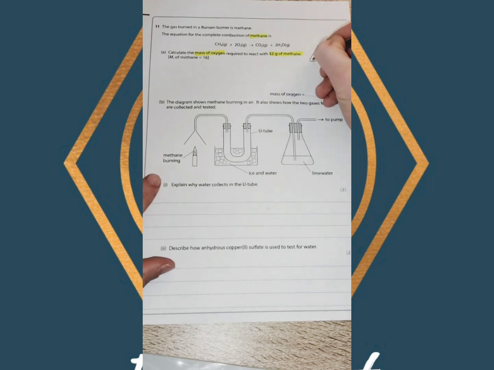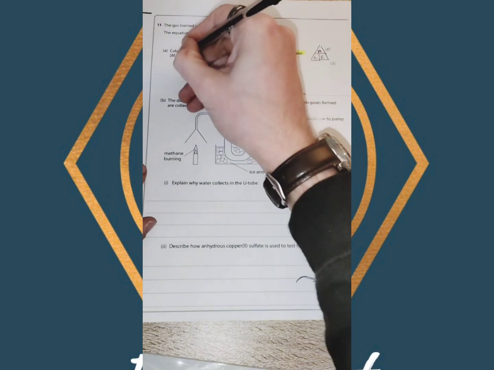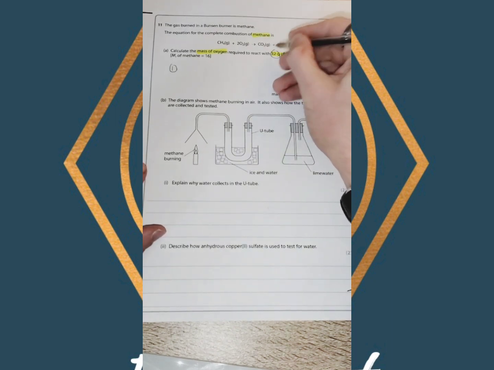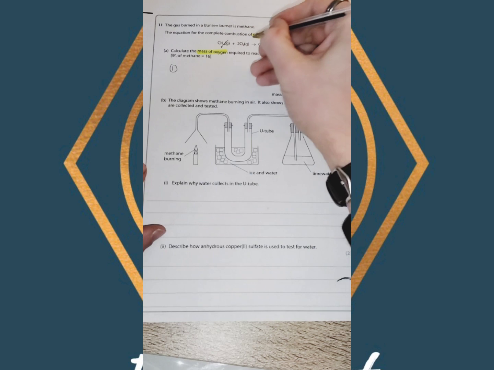So we're using moles is equal to mass, that's an M, in grams, divided by the relative mass of the substances involved. Step one in this three-step calculation would be to work out the moles of the thing we have the most information about, and that would be the methane, because we have its mass. So we know the mass of this, we're looking for the mass of that. So step one is the moles of the known mass.